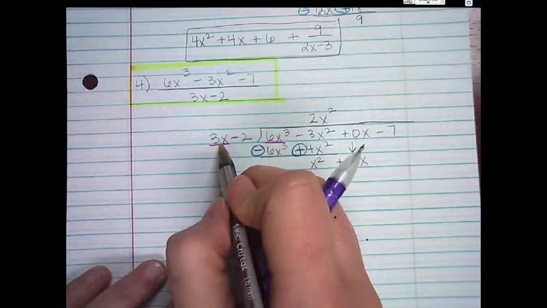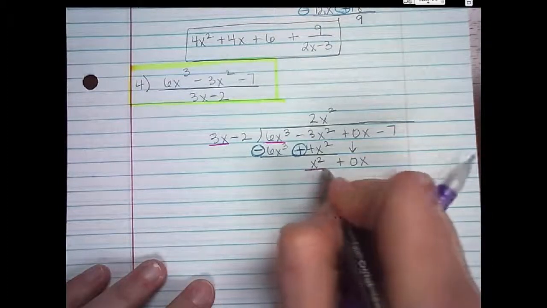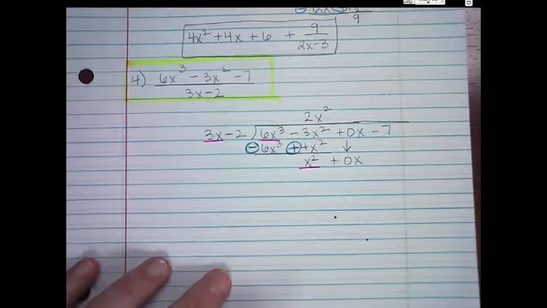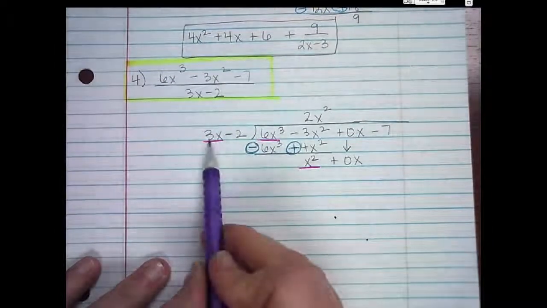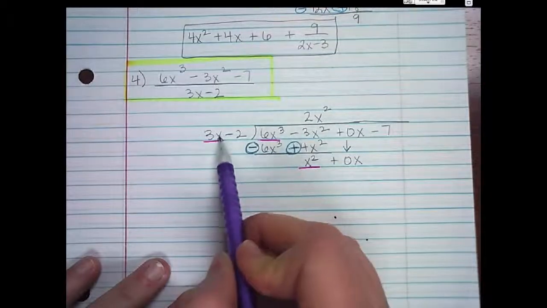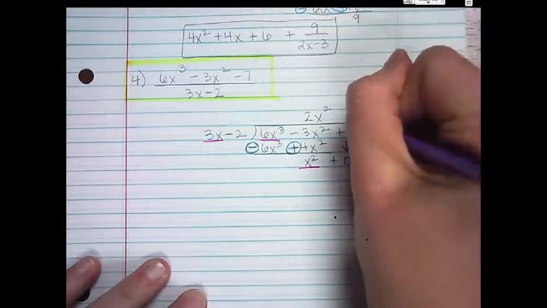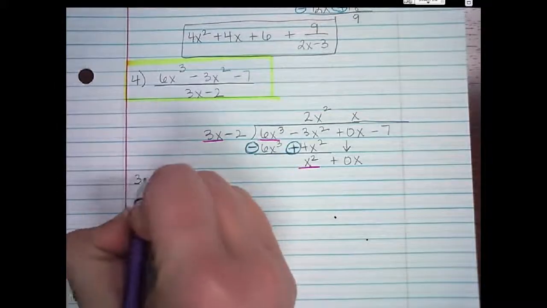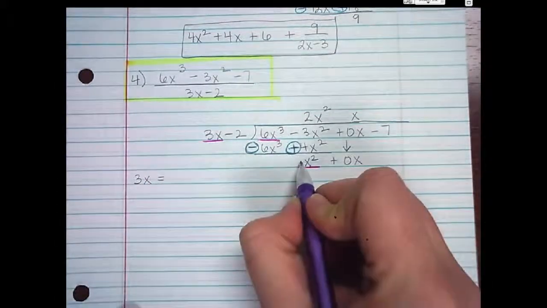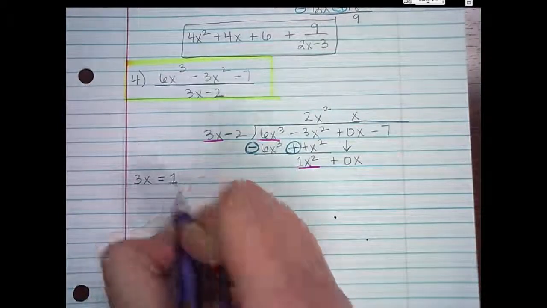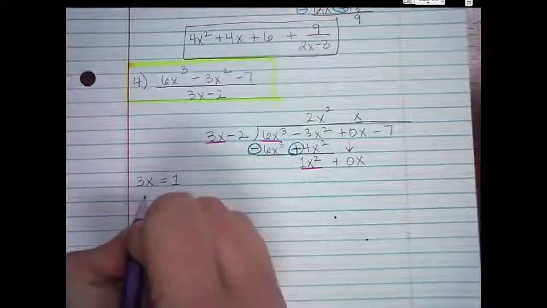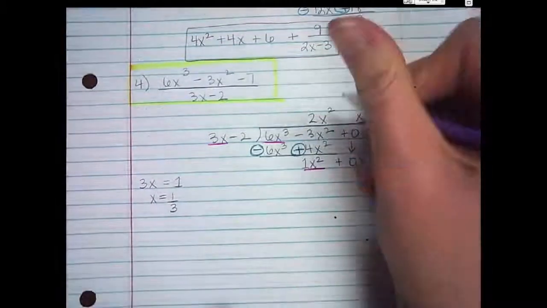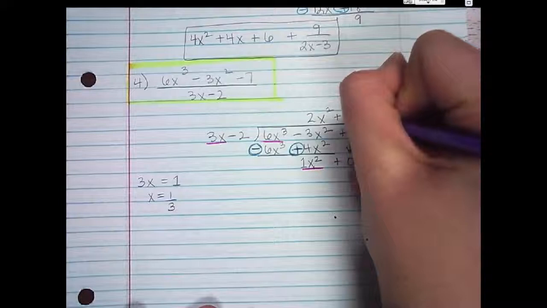Now I say, well, what times 3x gives me 1x squared? Well, that's ugly because it doesn't go in nicely. So here's what we're looking for. We already know to get from x to x squared, I need an x. So I'm going to put the x up here. But what do I multiply 3 by to get the coefficient of 1? Well, if you solve for x, you would get x equals 1/3. So that's what goes up here, a positive 1/3.